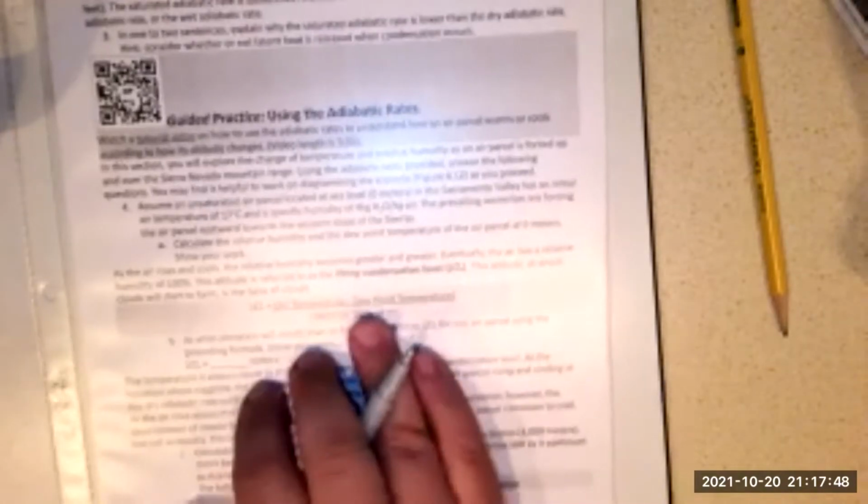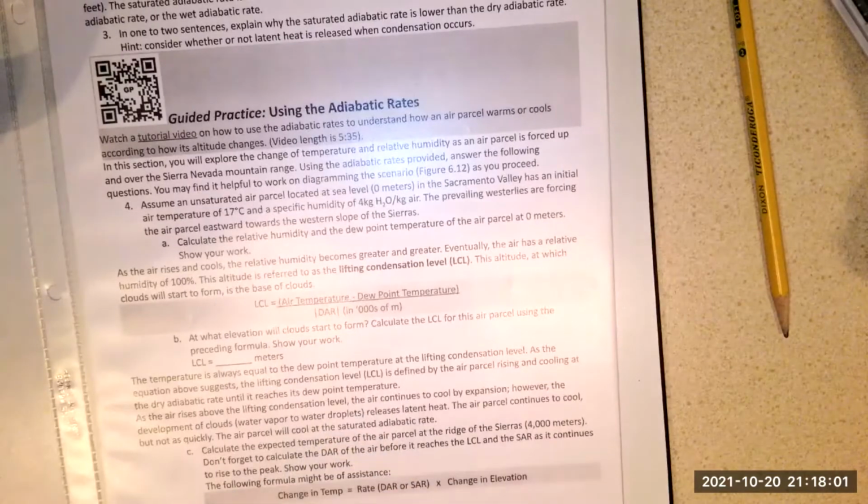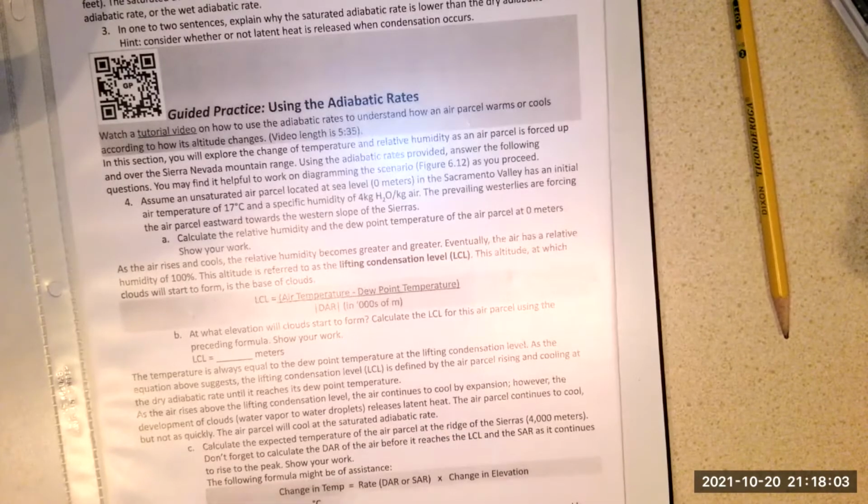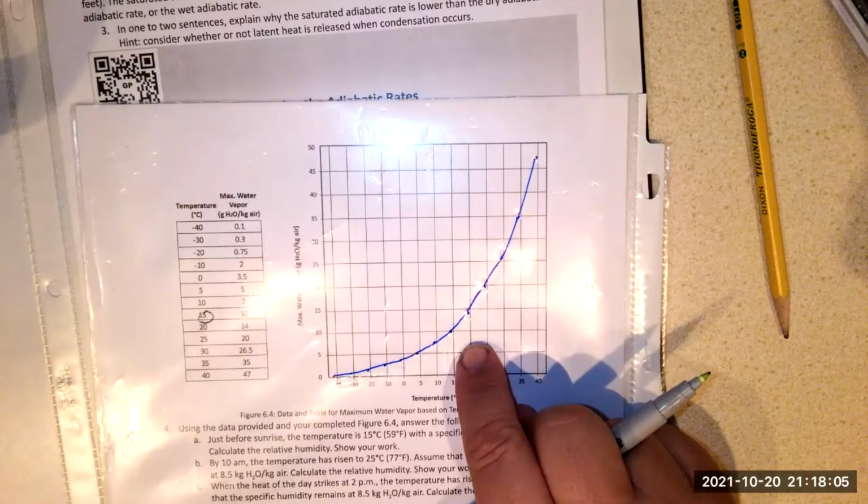A number of people were struggling with the adiabatic lapse rate activities, so I thought I'd make this video. First, I'll talk about this part. The parts before this, where it talks about lifting mechanisms, in my opinion, are pretty self-explanatory. You just read and label stuff, but I wanted to go over this part. In order to complete this part, you're going to need this chart from the previous week.